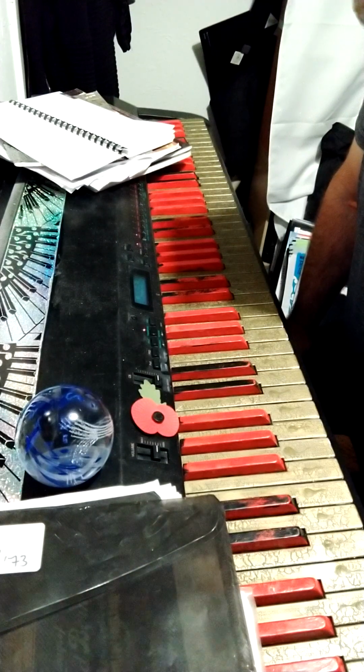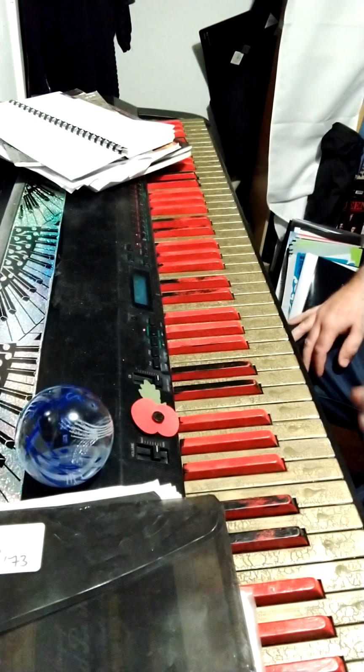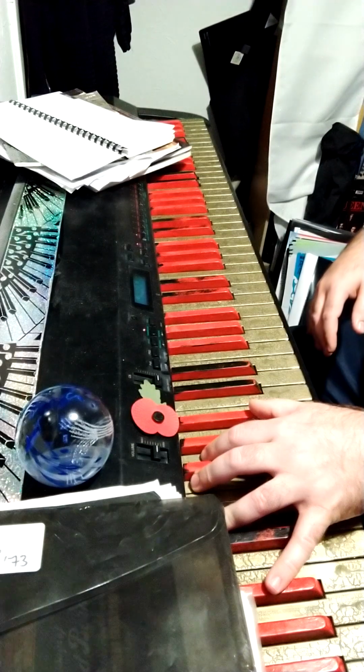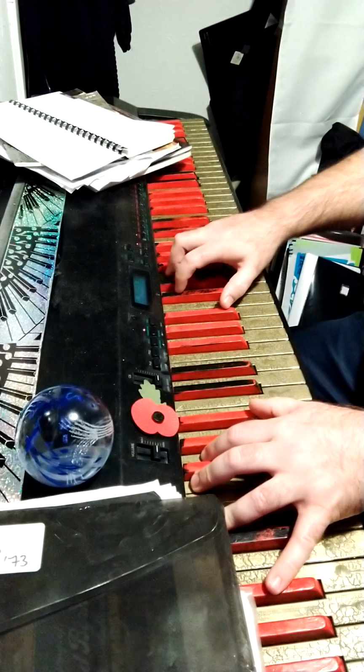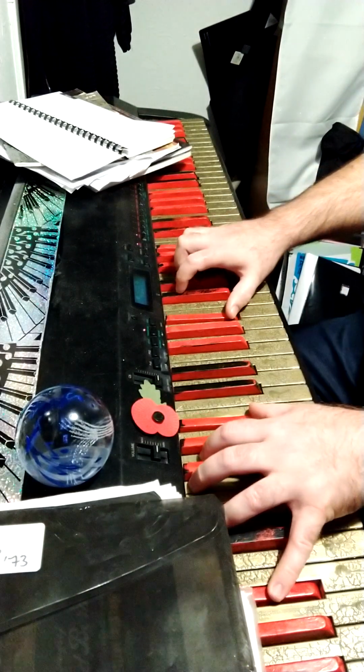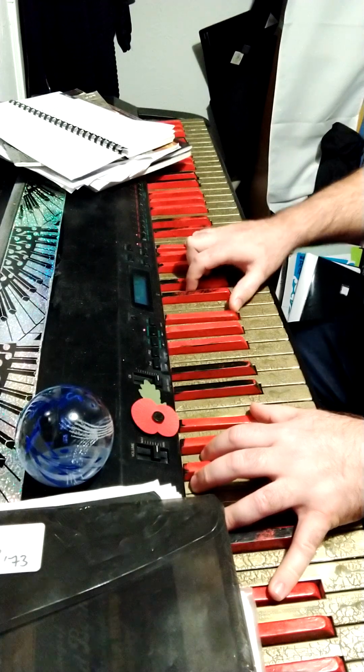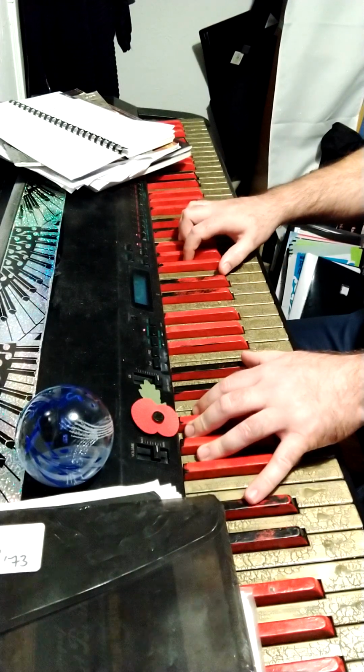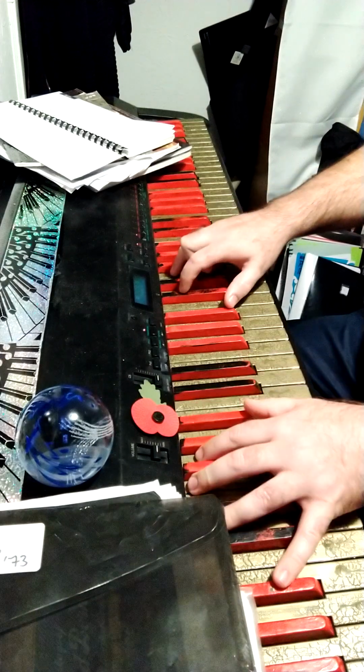They're called enharmonic keys. There are 3 pairs of enharmonic minor keys. B flat minor is called A sharp minor. I haven't quite read it properly, have I?